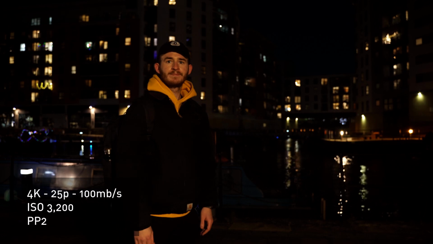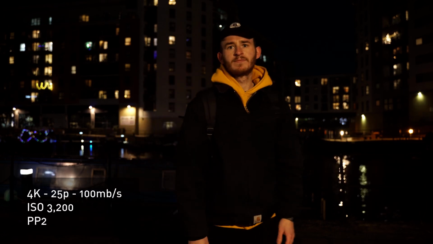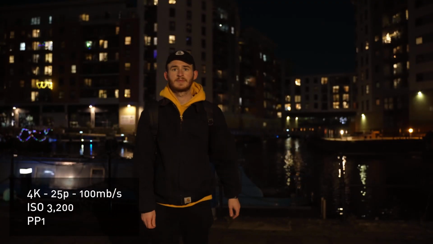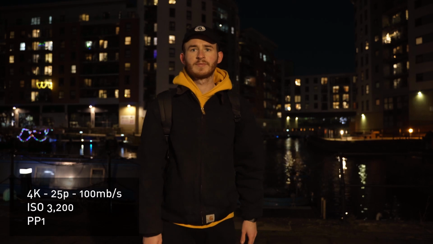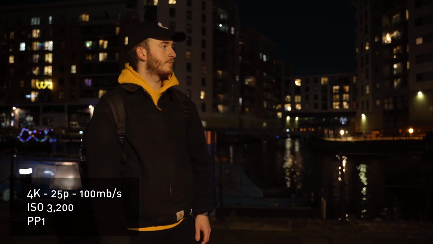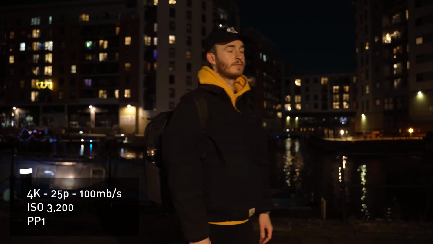You can see here picture profile 2, nice crushed shadows. We can't see much of the potential noise in those shadows. Then picture profile 1 is a little bit lifted in the shadows, gives us a little bit more room to play with in terms of contrast, but it does bring out a little bit of noise down in the corners.